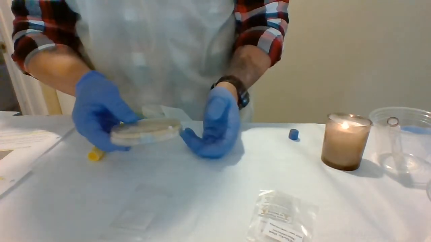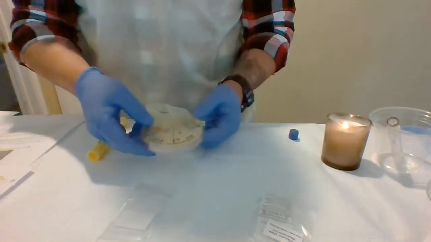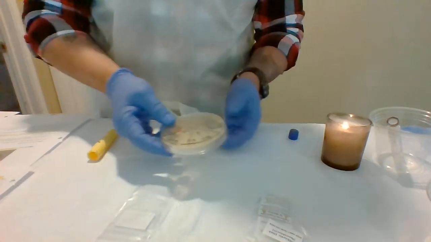So this is my Kirby-Bauer diffusion plate. So once I'm done with this, I'm going to throw it in a bucket of bleach, and then I'll be done with this.